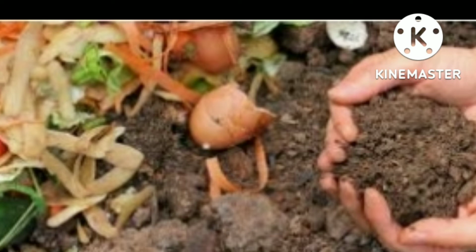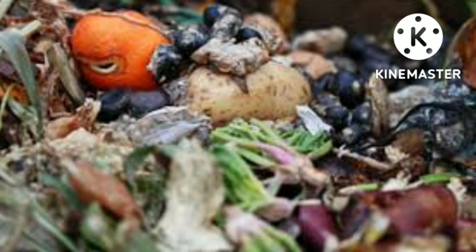Next is biodegradability. Some materials can decompose or decay through the action of bacteria and other organisms. When these materials decompose, their particles return to the soil. The ability of a material to decompose is also known as biodegradability. Examples of biodegradable materials are fruit and vegetable peelings, plant clippings, and dead plants and animals.